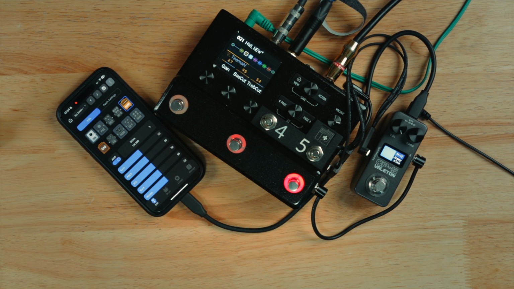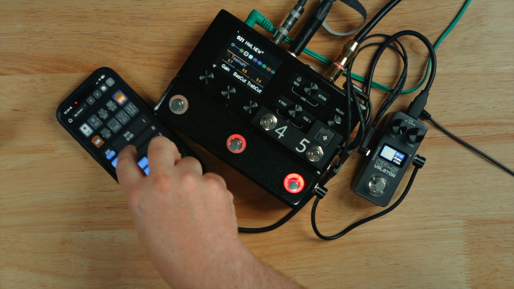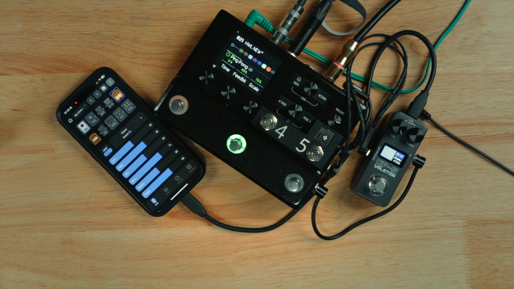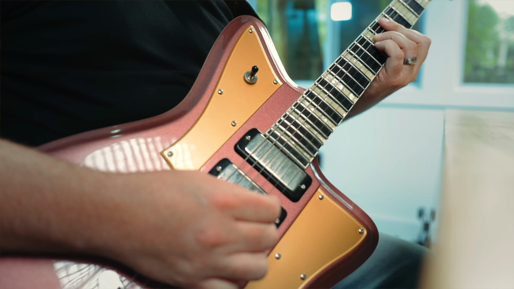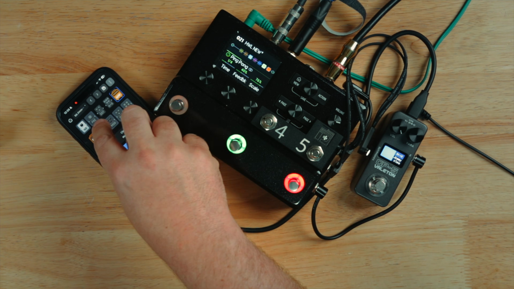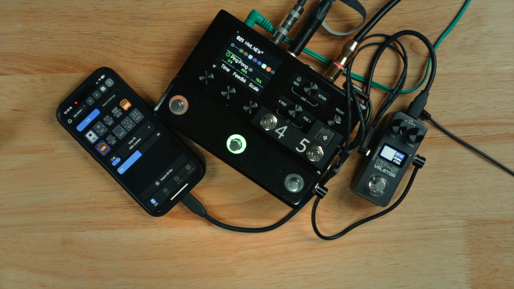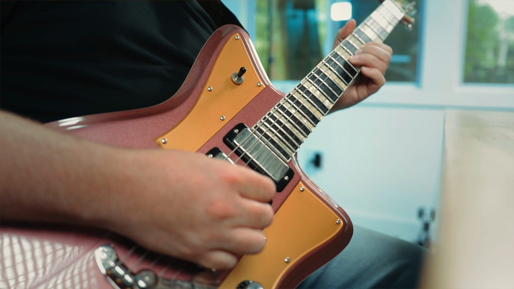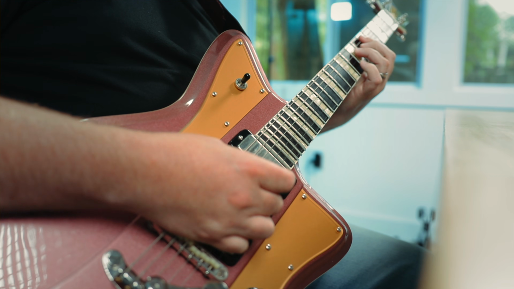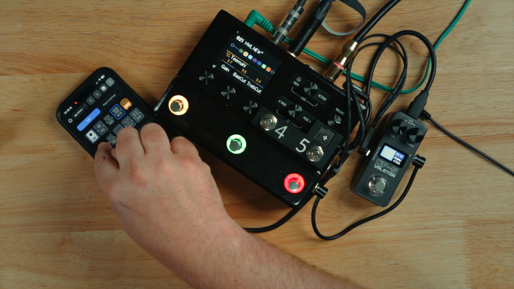Chieftain. All right, let's get back to the amp that I liked the best, and that was this.